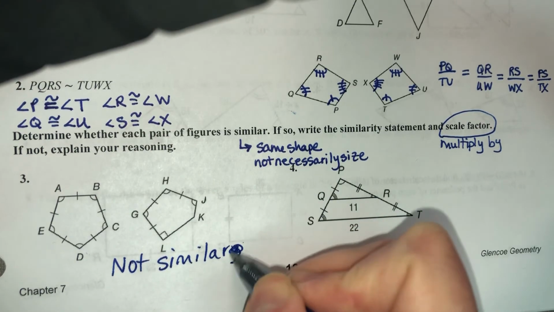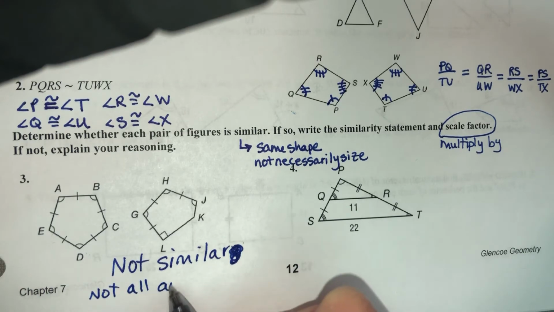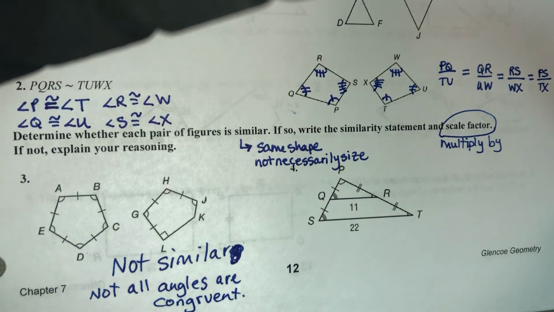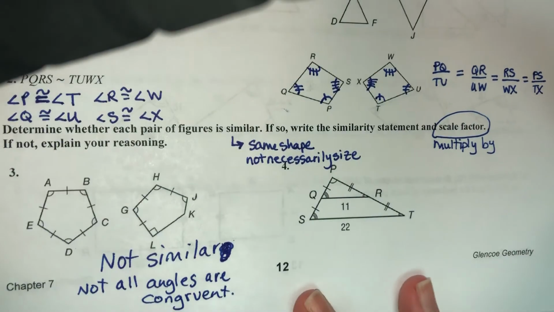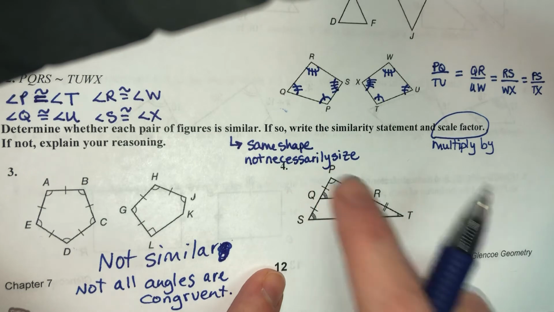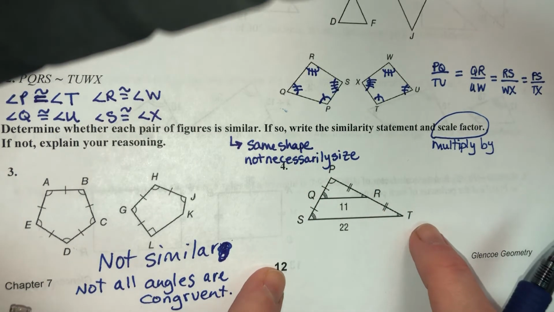There we go. And we're going to say not all angles are congruent. Okay, the angles have to be congruent for them to be similar. Now let's take a look at number 4. We have overlapping triangles here, PQR and PST. So are these triangles similar?